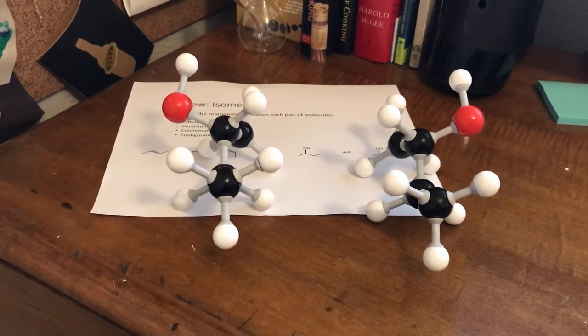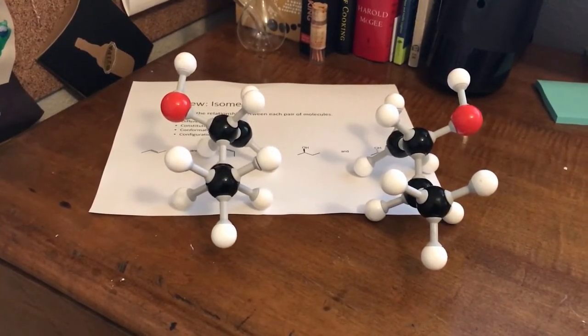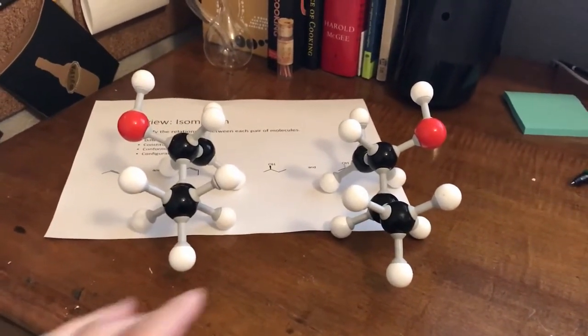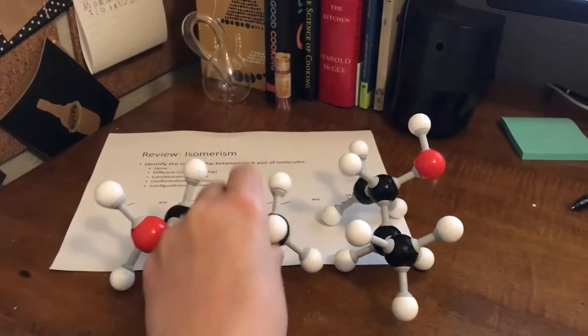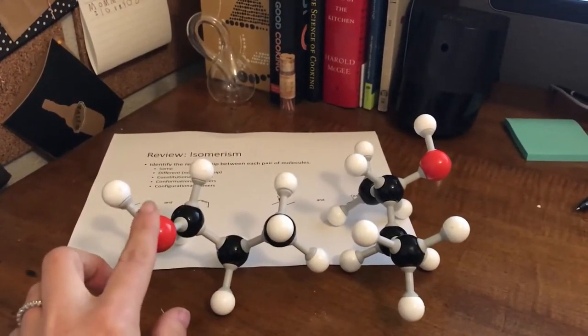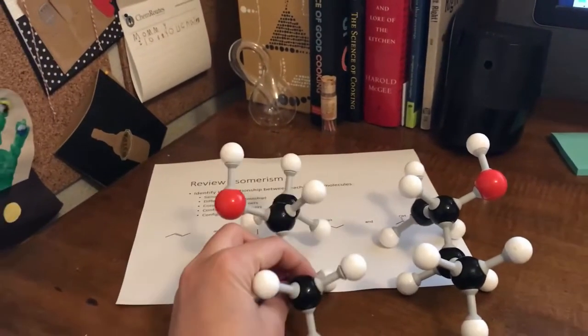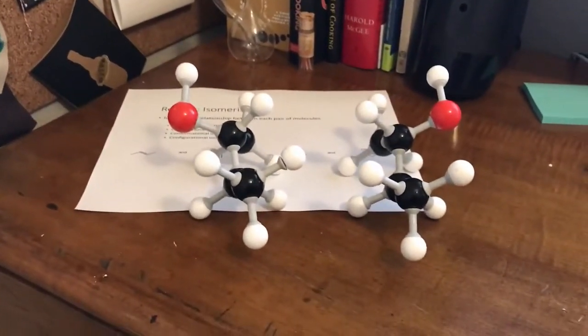Here are the two butanols that we've been looking at, and I have them aligned now so that you can see the mirror plane between them. Let me orient you, and I'm sorry, I'm trying not to move my iPad too much. This one is the one on the left side of the slide where the hydroxyl is coming out at you, and I've just rotated it. And then the molecule on the right is the one with the hydroxyl going into the page.